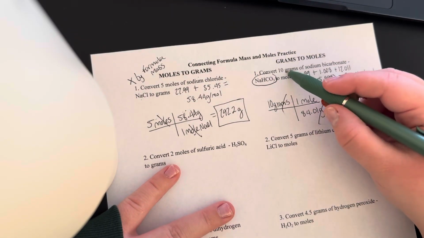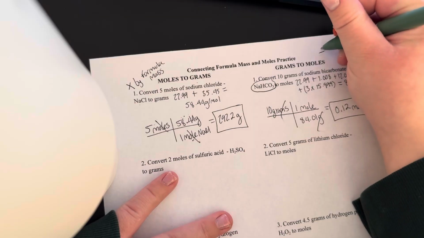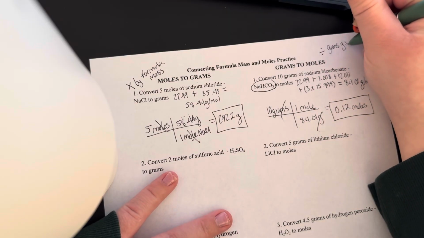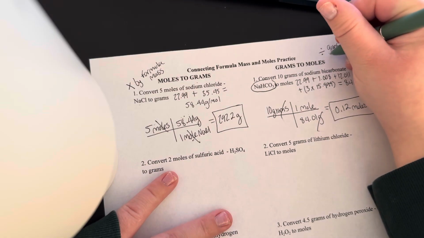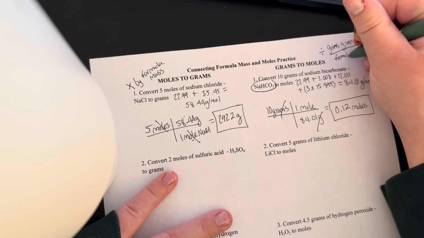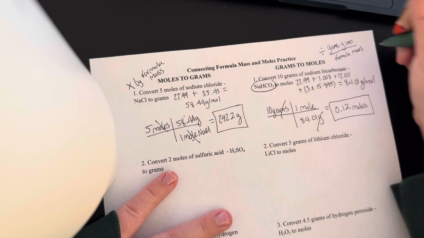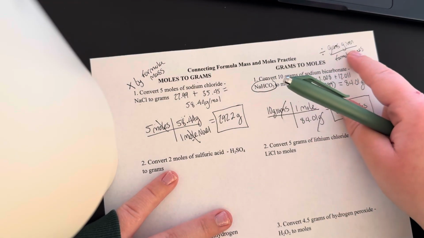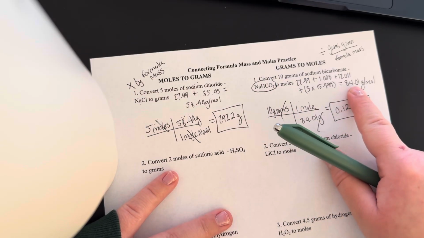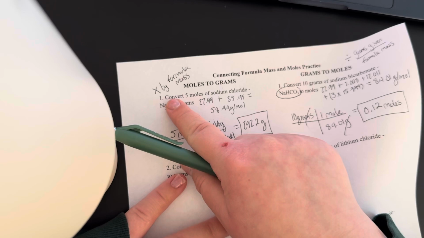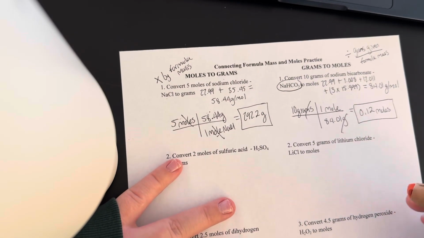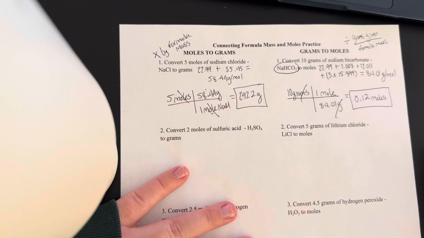So when going from grams to moles, you divide grams given by formula mass. Grams to moles, you divide whatever you're given by the formula mass. Moles to grams, you multiply moles by formula mass. And that's how you do those conversions.